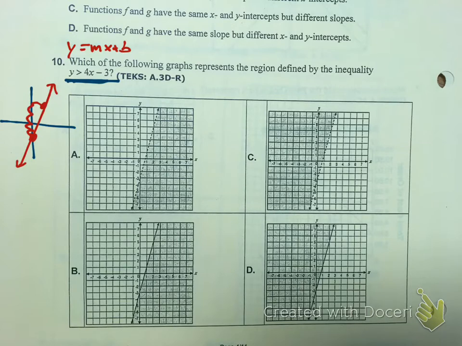So think about this greater than sign, and if that means we're going to shade above the line or below the line, and that should help you answer this question. We also need to know if it's a dotted line or a solid line, and this is all what this sign right here is going to tell you. So look in your notes to see if it's dotted, solid, and which side you would shade.